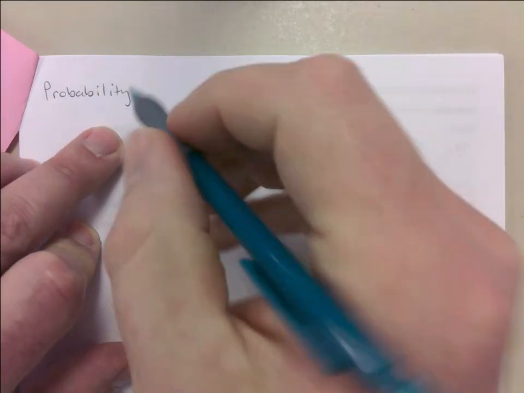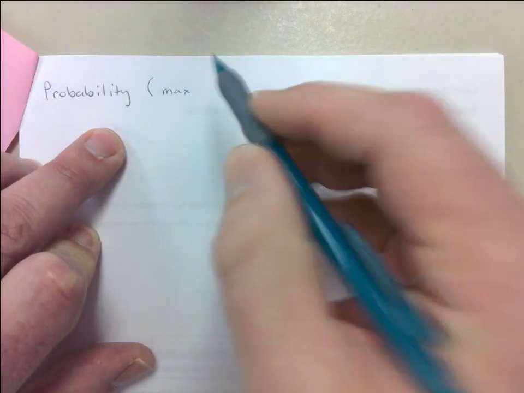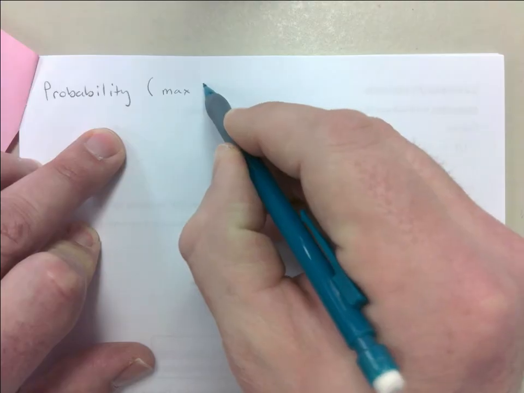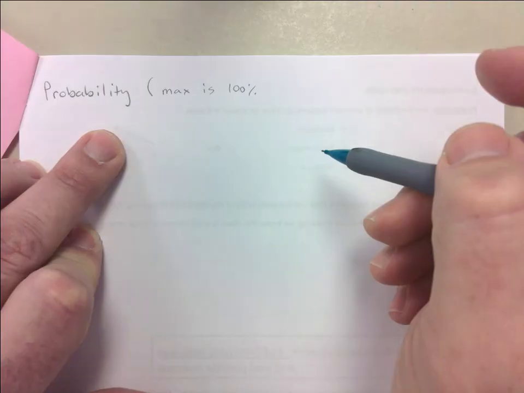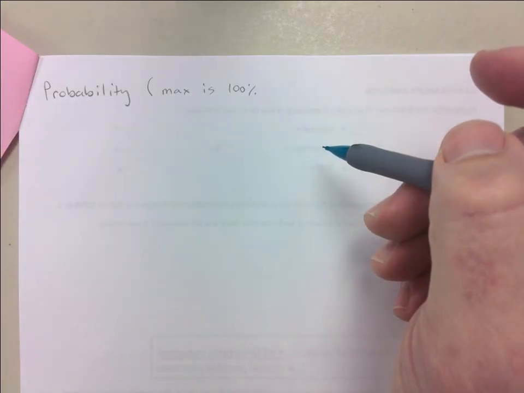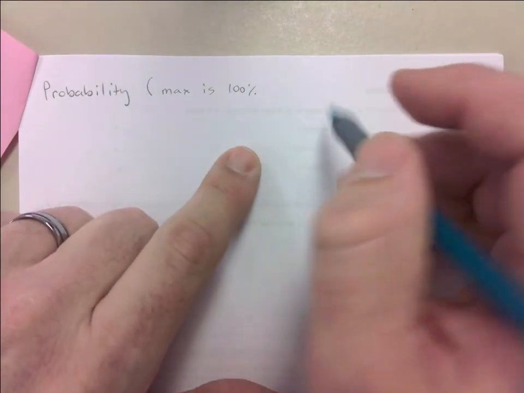One thing you need to know is that the max can only be 100%. Max is 100% chance of something happening. We're not talking rate of return. Your rate of return for money can be 600%, 700%, 1,000. Anything like that can be more than 100. But probability, it has to be 100 max, right?